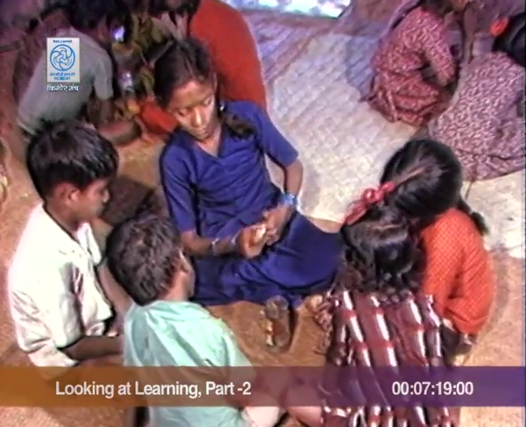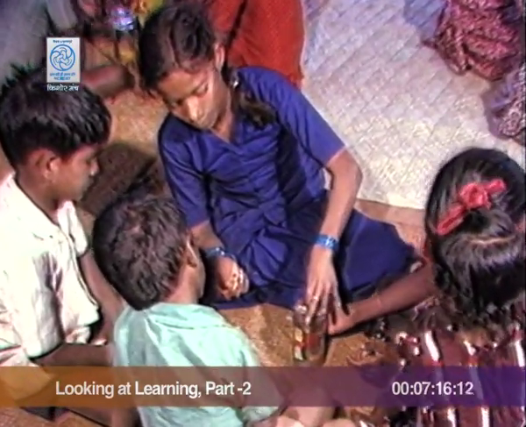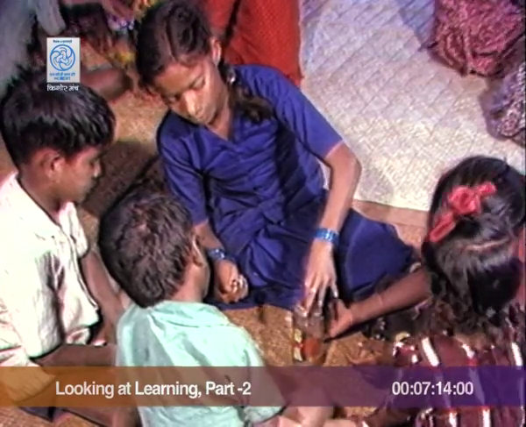However, the lesson does not end here. Afterwards, the teacher brings all the groups together to analyze their findings.